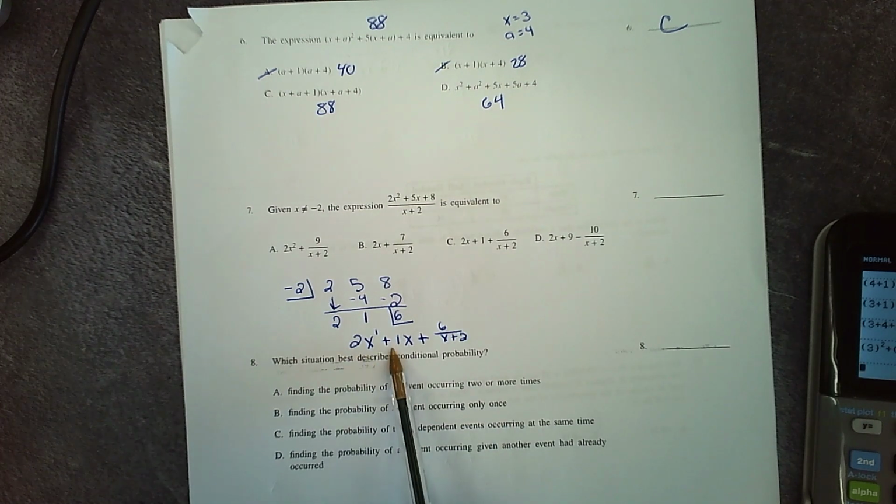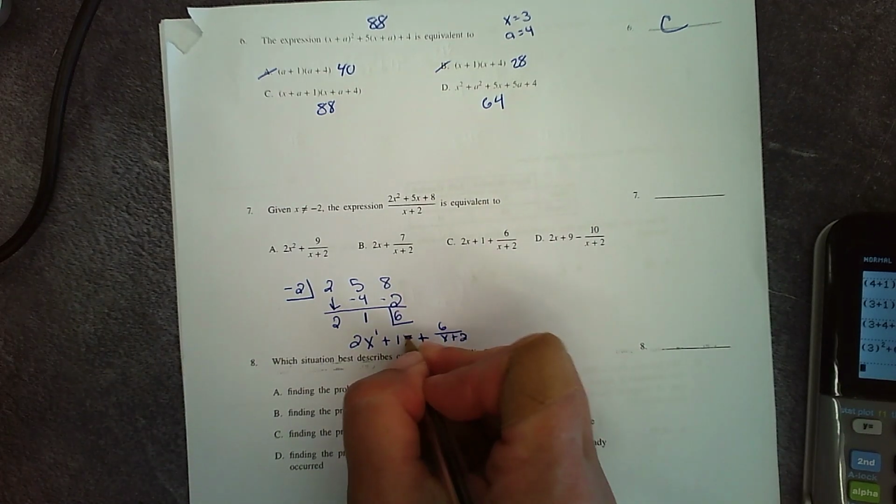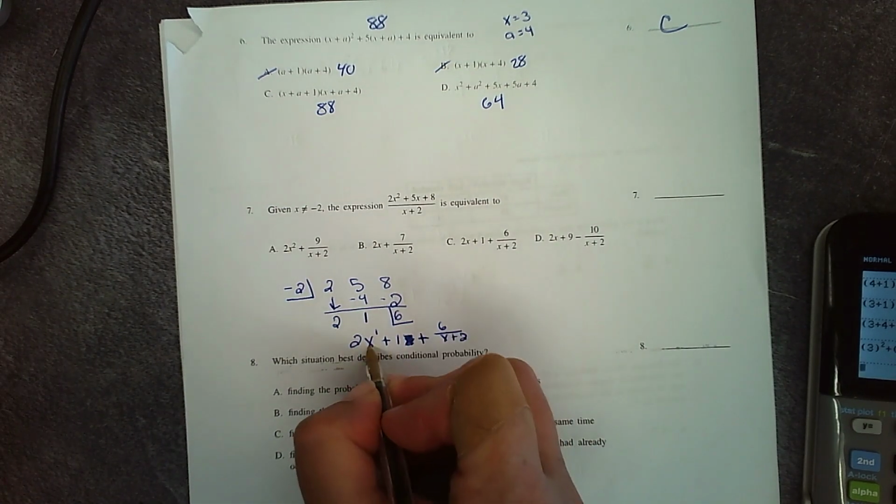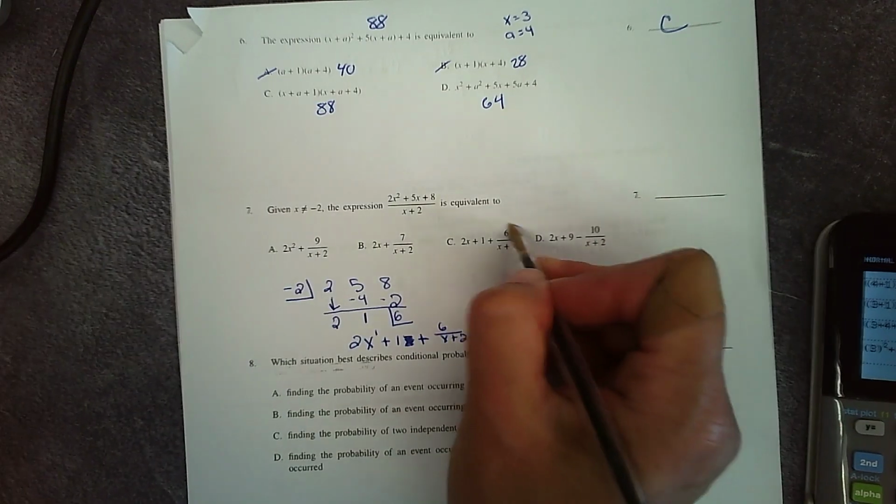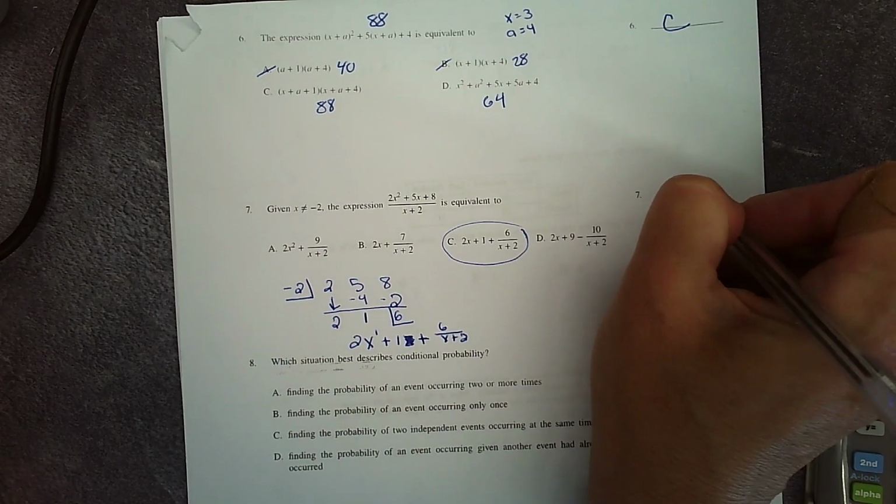And do we see that choice up there? Oops, actually, I made a boo-boo on this. There shouldn't be an x on that. That's our x. That's there. So it's going to be this one right here, choice C.